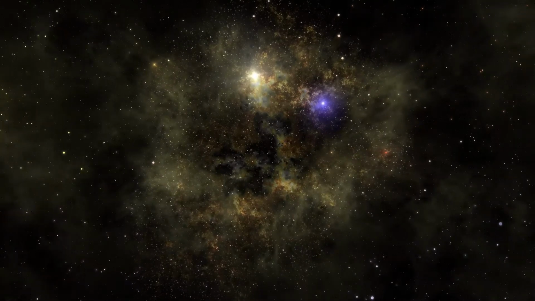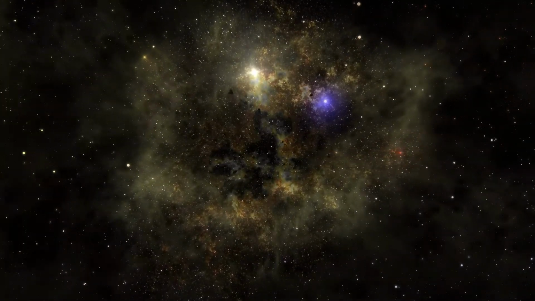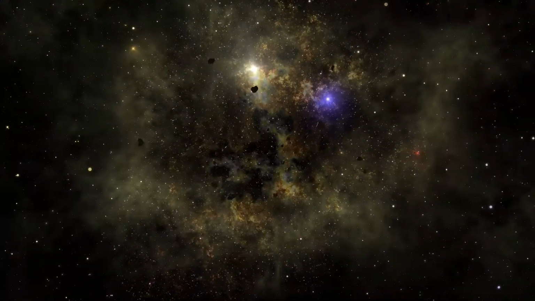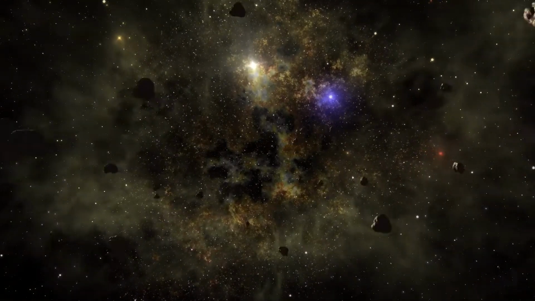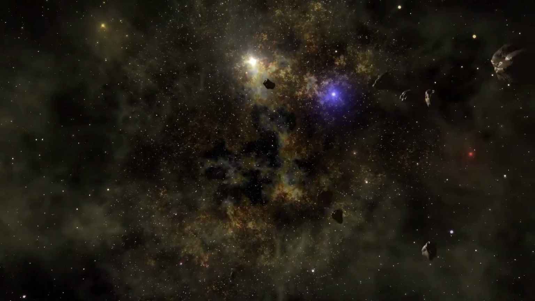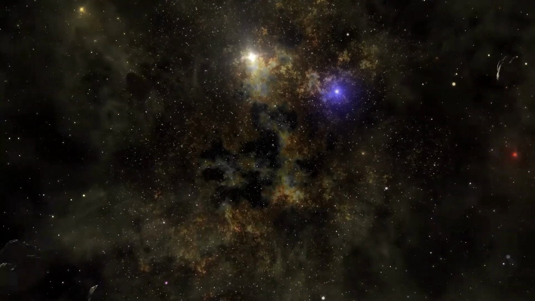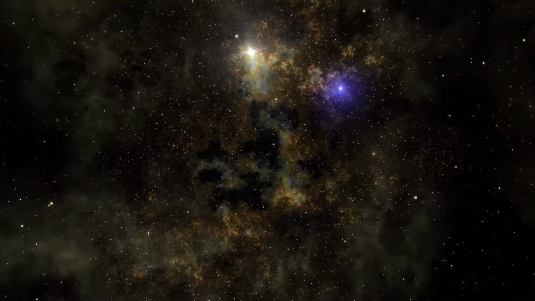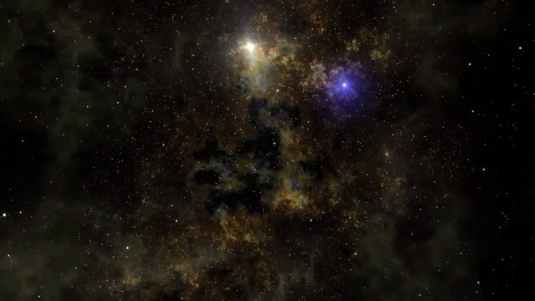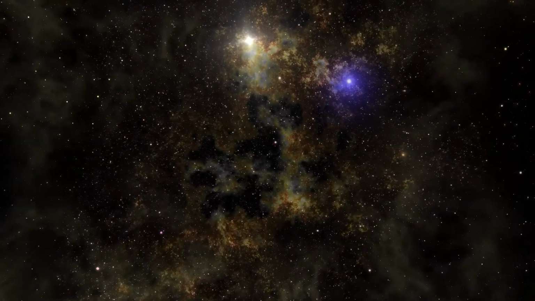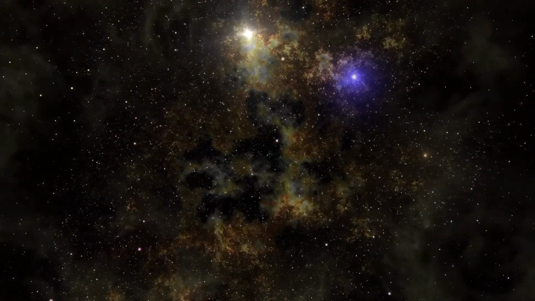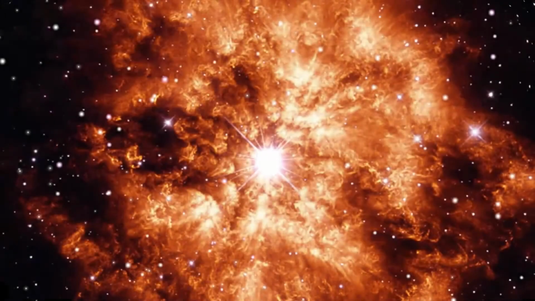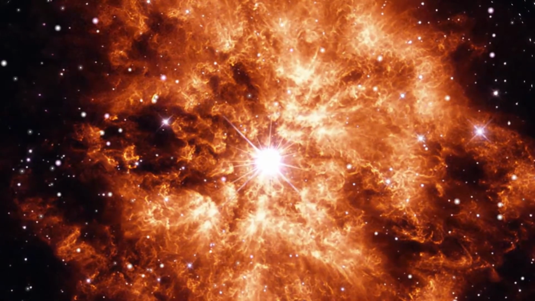They form when a very massive star, at least 25 times that of our sun, runs out of nuclear fuel. The star then explodes as a supernova. What remains is a black hole, usually only a few times heavier than our sun, since the explosion has blown out much of its stellar material away.